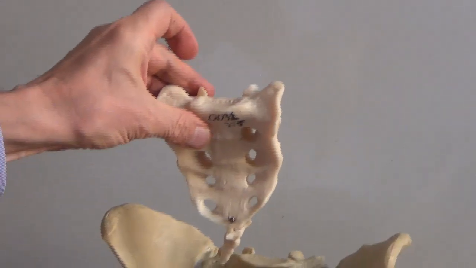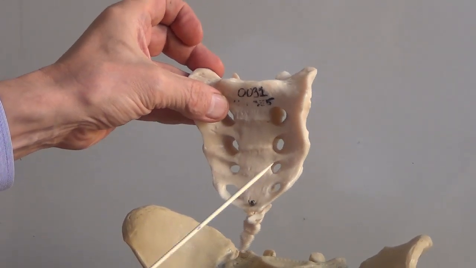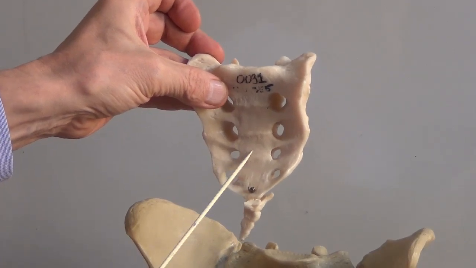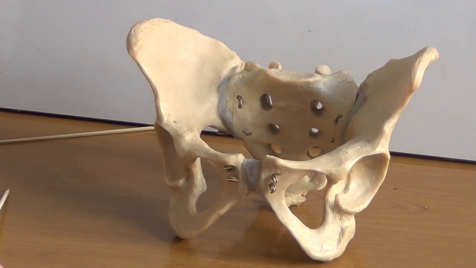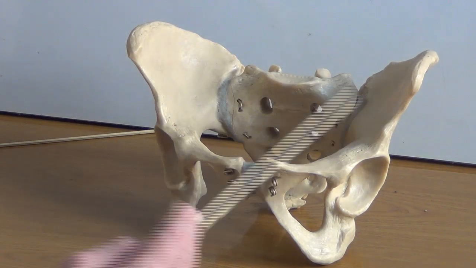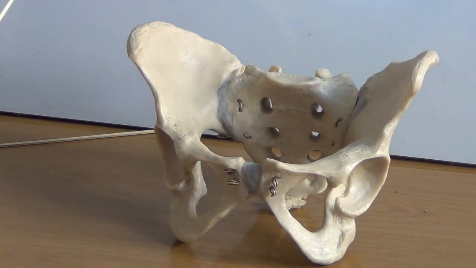An unpaired bone, which is called sacrum, part of the vertebral column, and 2 paired hip bones. These hip bones, left and right, connect with sacrum and form pelvis.